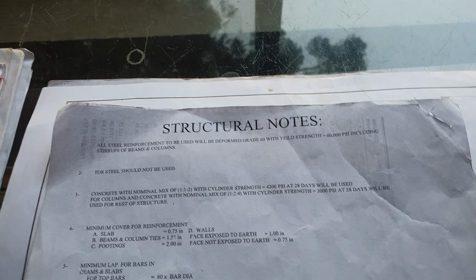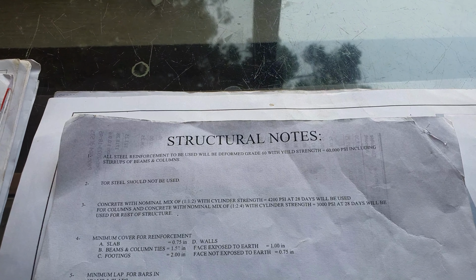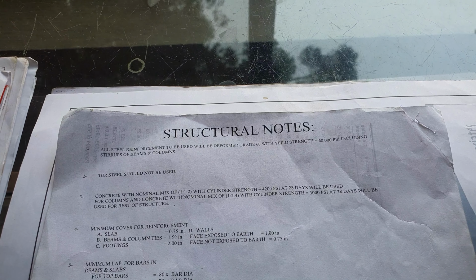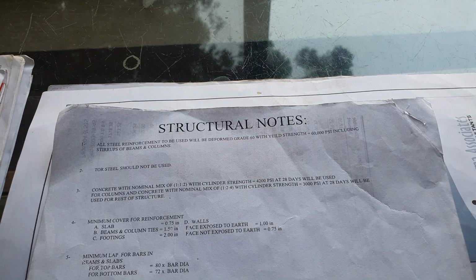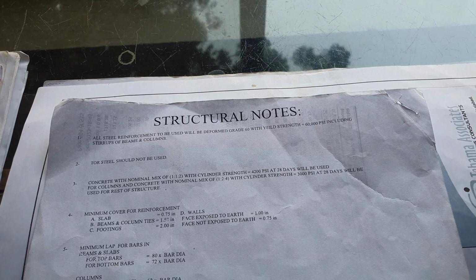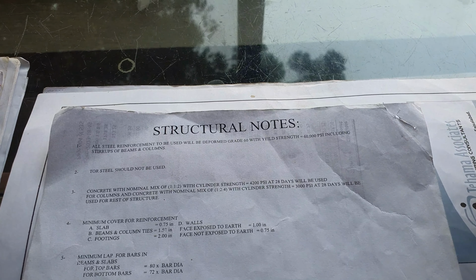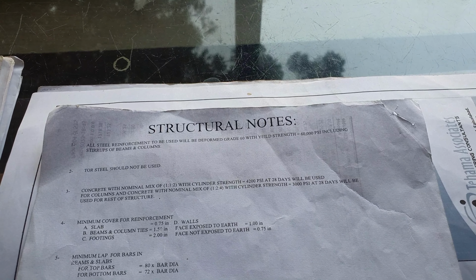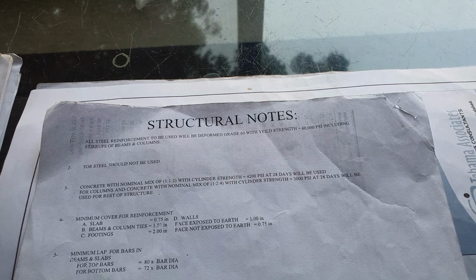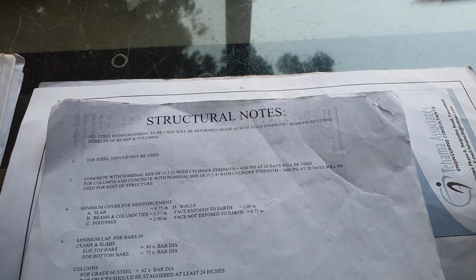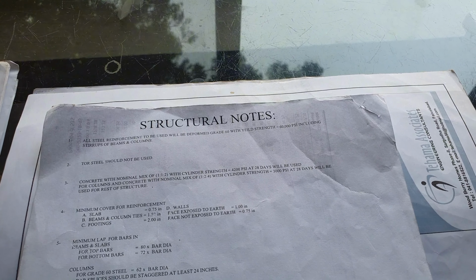Today our topic of discussion is structural notes. My name is Mohammed Rahil, and I am a site engineer and a site supervisor at a construction site, which is a mill extension, including a jet room, hall, and warehouse. The basement is also included in the structure.